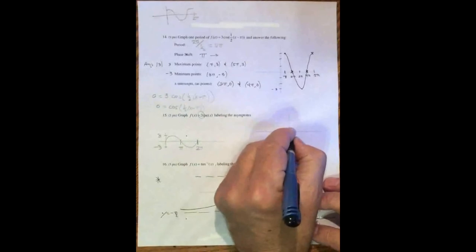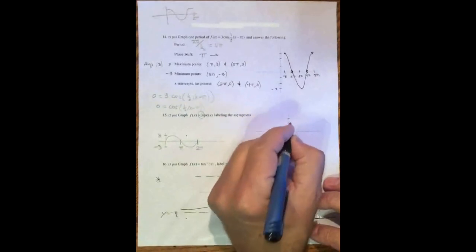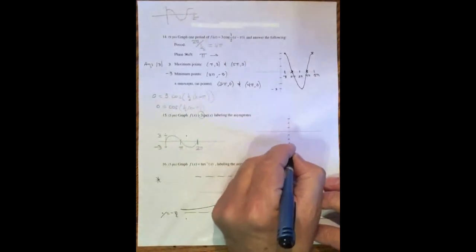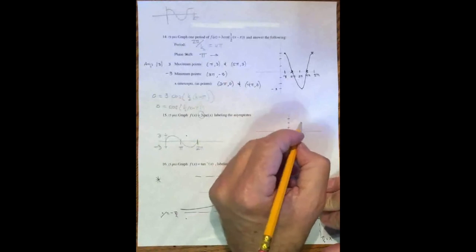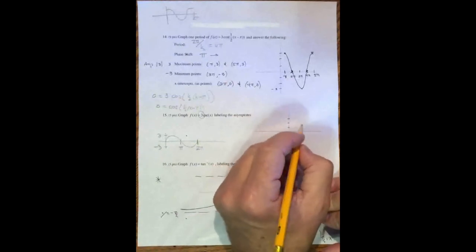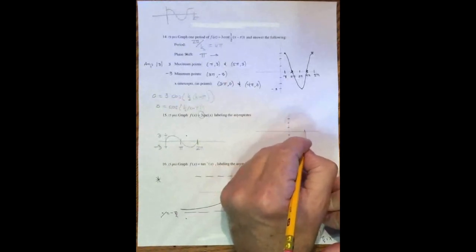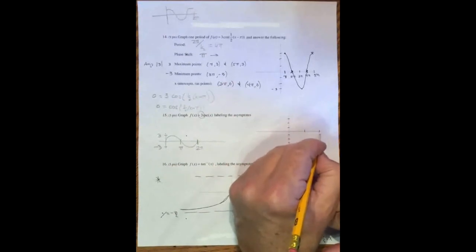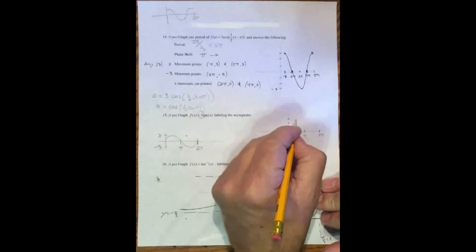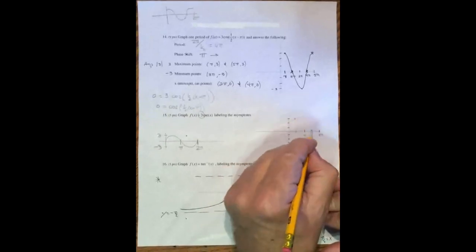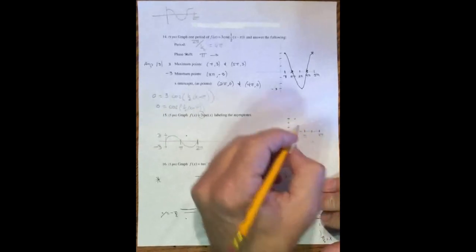So here's what I'm going to do. I'm going to go 1, 2, 3. And then very lightly, I'm going to draw in my sine curve. So here's pi. Here's 2 pi. Now this is pi over 2, it's up here. 3 pi over 2, it's down here.